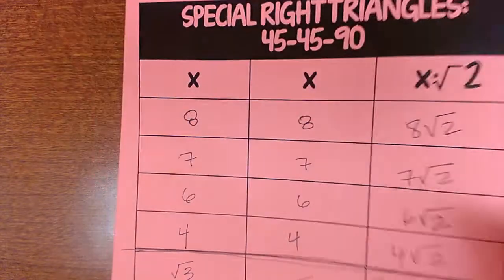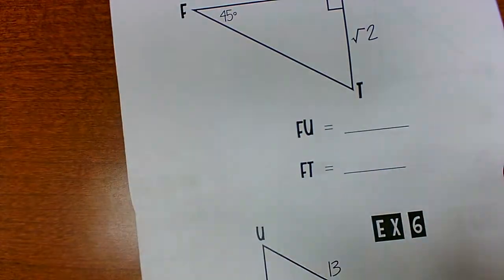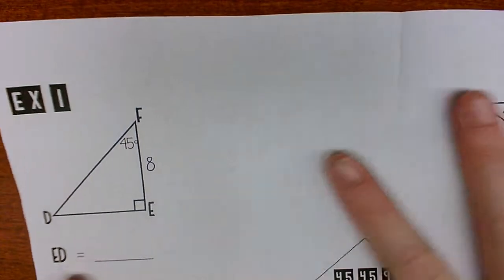So that's just kind of a background before we jump into the actual, what am I trying to say? Oh, examples. So go back to your foldable. We're going to do some examples here. So I'm going to open it all the way up to example 1.